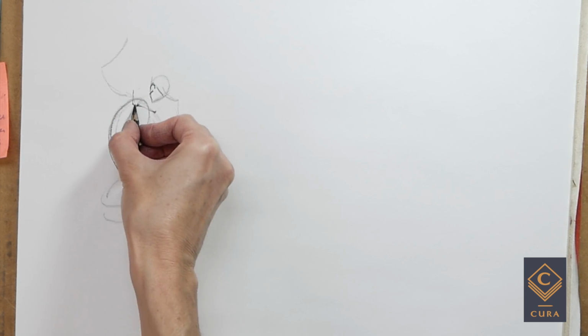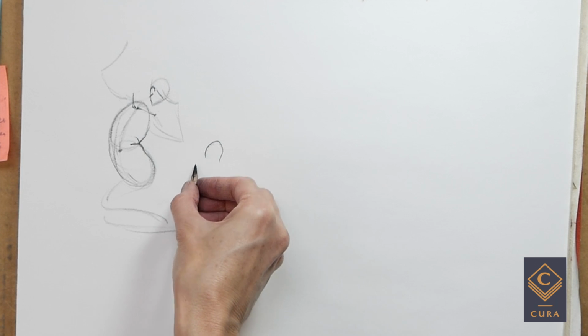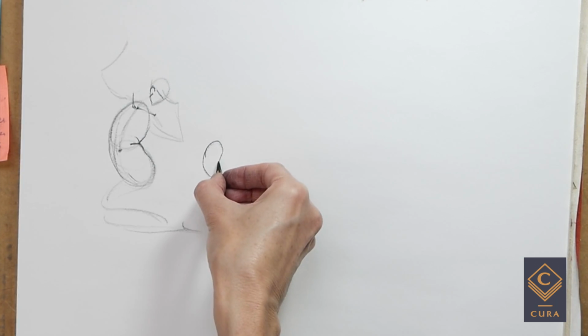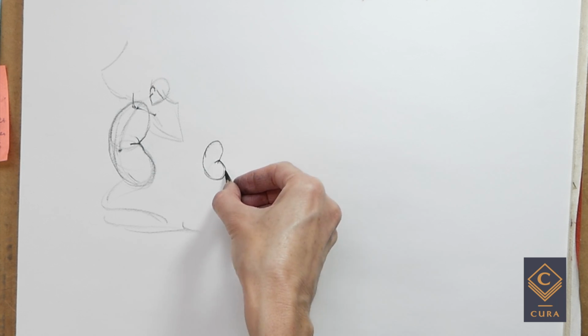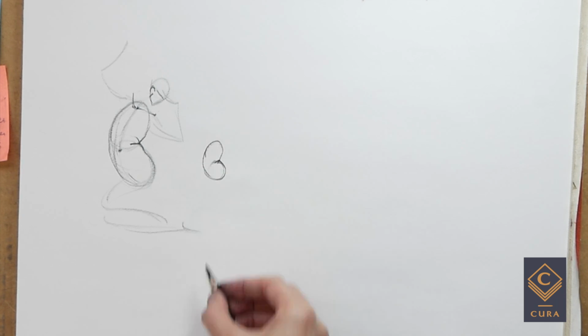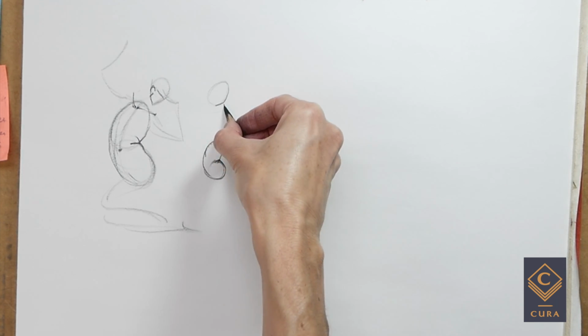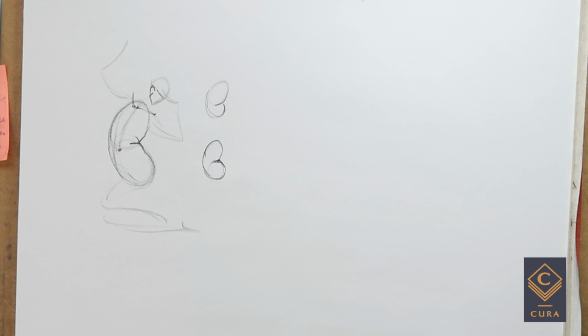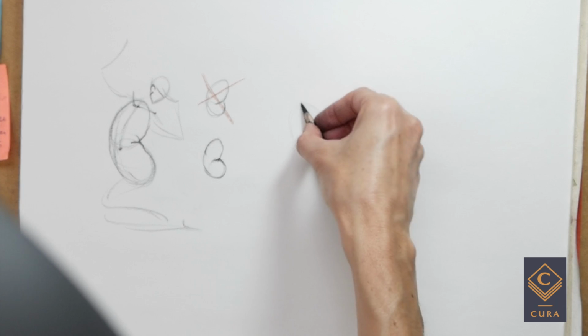Here I'm putting the clavicles in for some extra landmarks. I put in the belly button. But now I'm testing out on the side. Do I need a compression like this? Or, here's the second version, do I need a compression like that? So what has changed is the overlap. And I look at the two, decide which one I like better, and that's what I'm opting for.